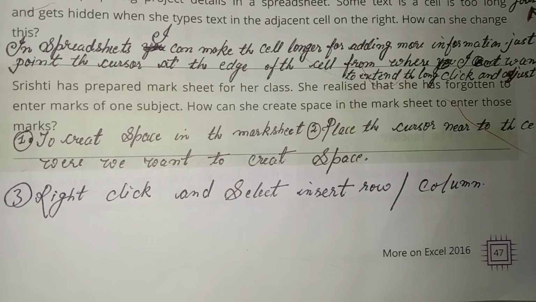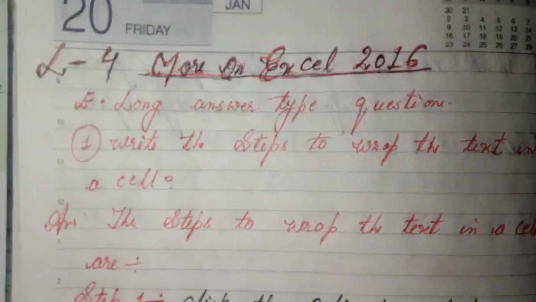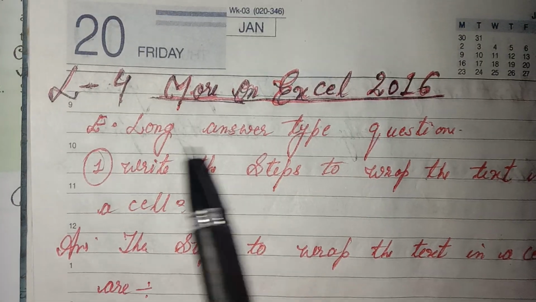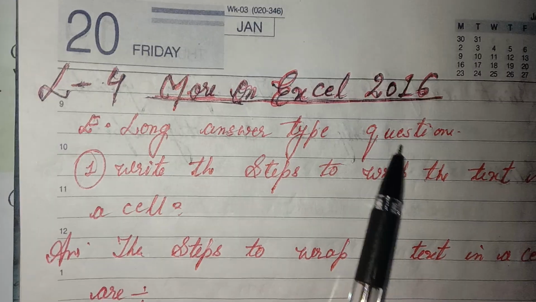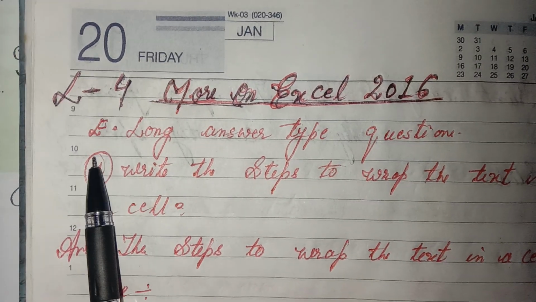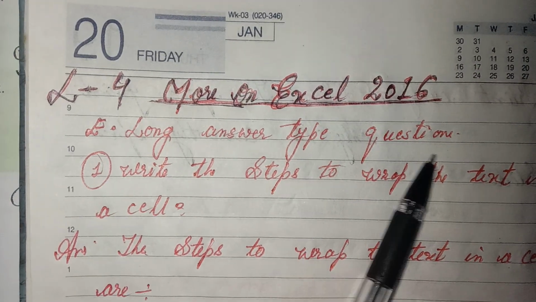Okay student, I have done some questions in the book. After that, questions and answers in the notebook. Chapter 4, More on Excel 2016. Long answer type questions.